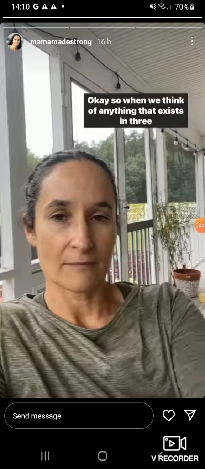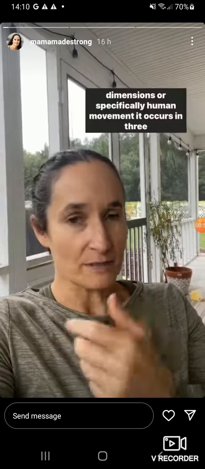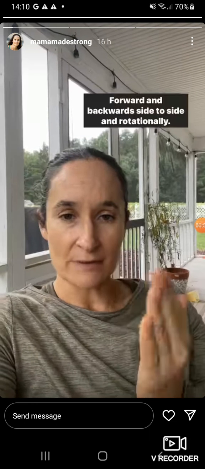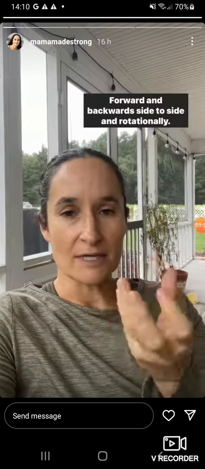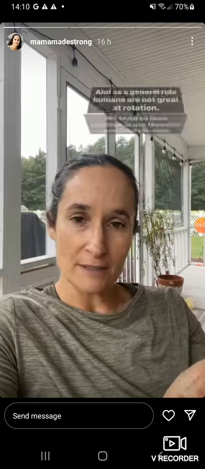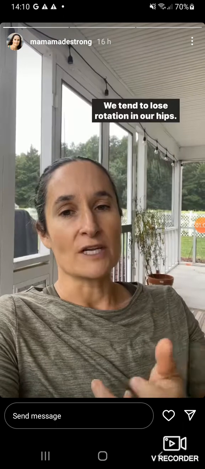Okay, so when we think of anything that exists in three dimensions, or specifically human movement, it occurs in three planes: forward and backwards, side to side, and rotationally. And as a general rule, humans are not great at rotation. We tend to lose rotation in our thoracic spine and rib cage. We tend to lose rotation in our hips, and then we have to make up for it somewhere else.